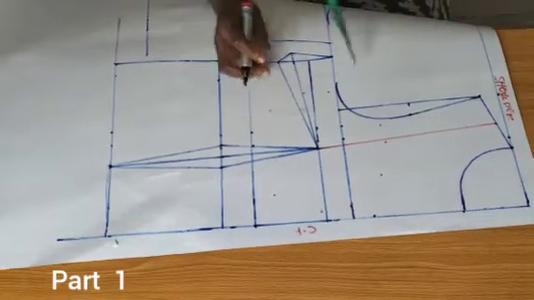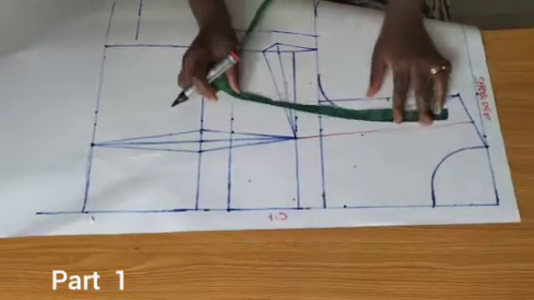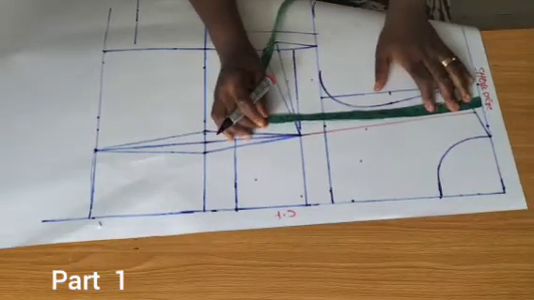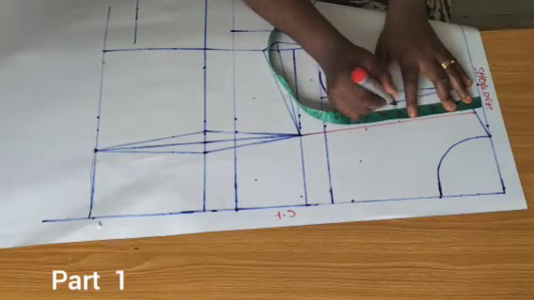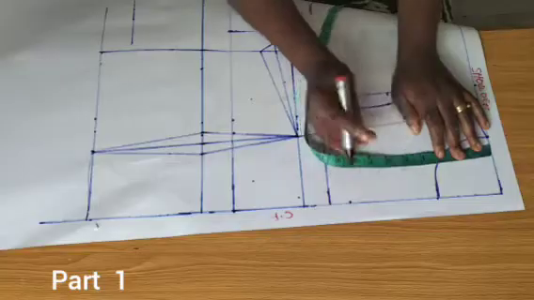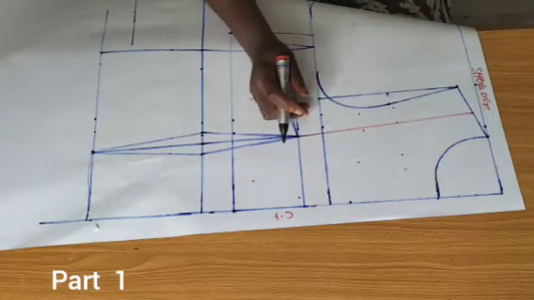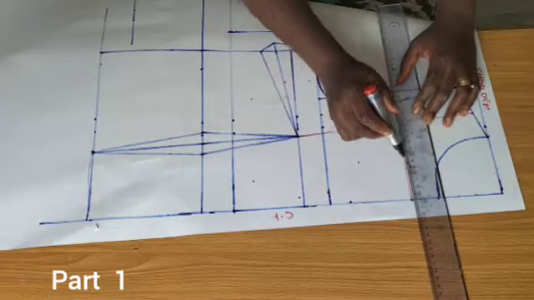So now it's time for us to start off the off shoulder drafting. To draft this off shoulder, I'm going to determine how off I want my off shoulder to be. Okay, so I'm working with 5 inches. You can also do 4 inches, but 5 inches is absolutely okay for your off shoulder.